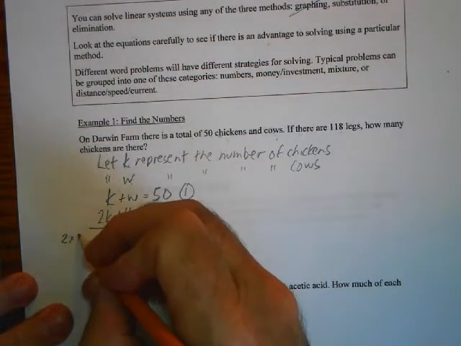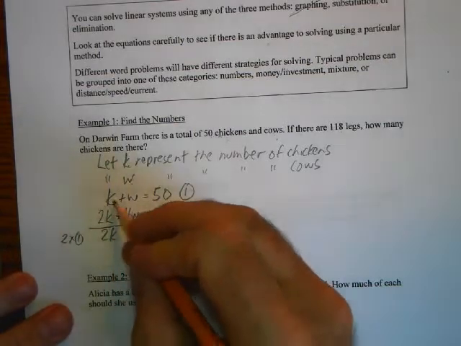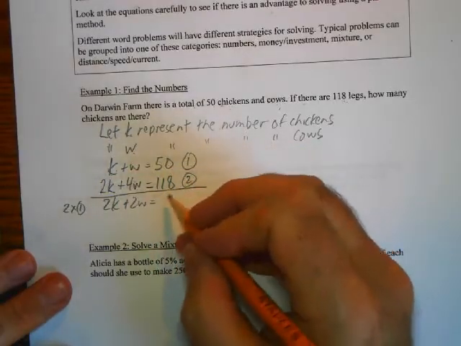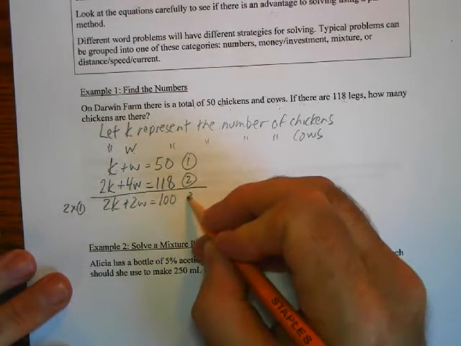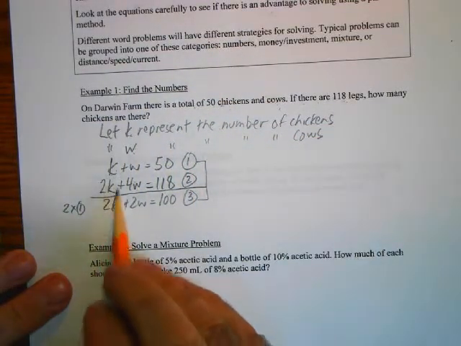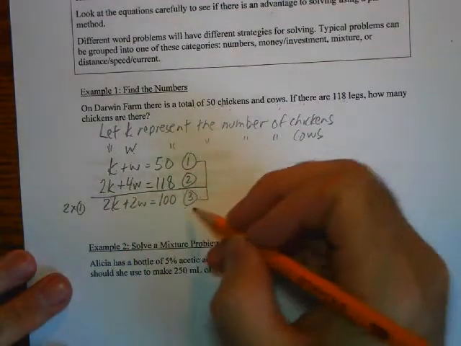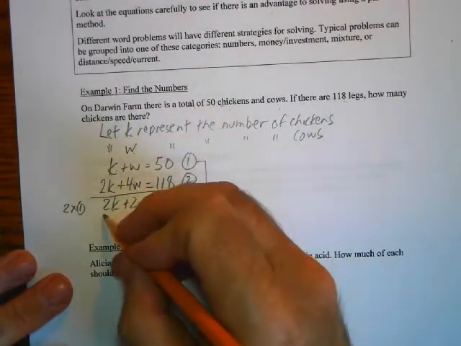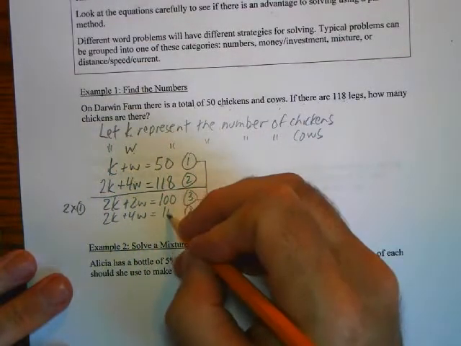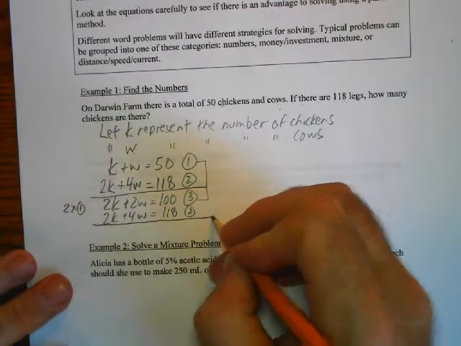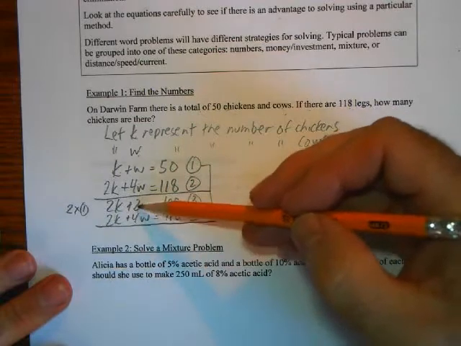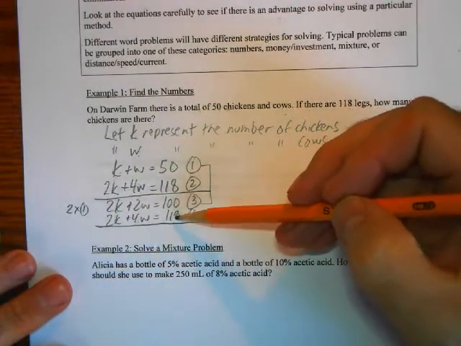So 2 times number 1, every term gets multiplied by 2. 2K plus 2W equals 2 times 50 is 100. And there's my new equation 1. Now you can see I could subtract these. Now I'm just going to rewrite equation 2 underneath. You don't have to, but I just like to have it organized, to see what I'm adding or subtracting. Now you can see those 2K terms are going to disappear when I subtract. I've got 2 and 4, 100 and 118.